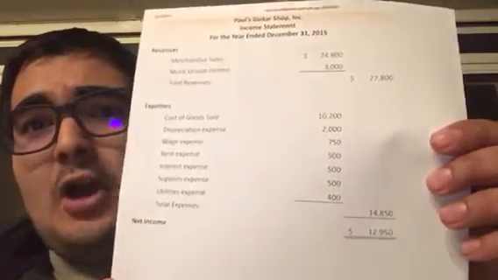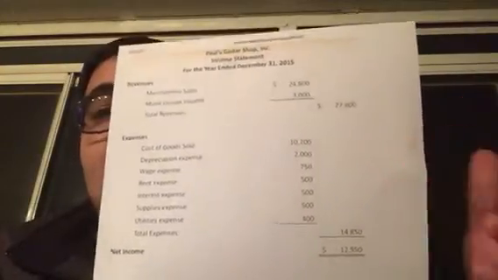But when you subtract all of their listed expenses of $14,850, what's left over is $12,950. You can look at an accounting statement that looks very much like this and break down what a company is bringing in, what they have to pay out, and the money that's left over is essentially the profit that they've generated.